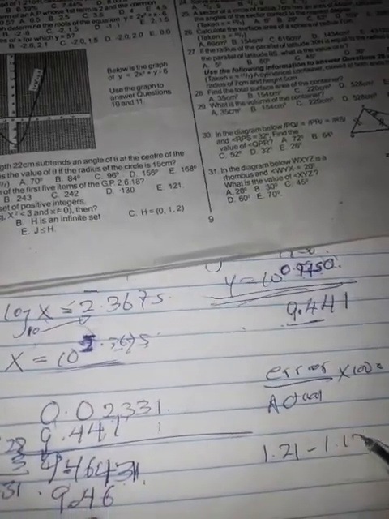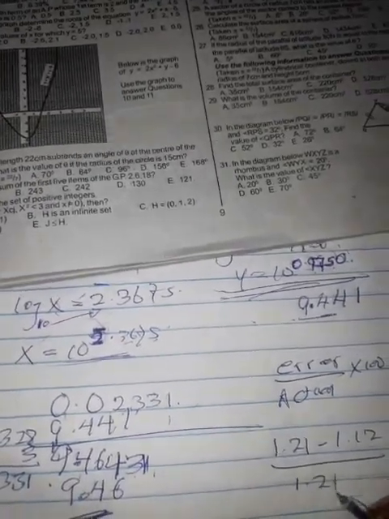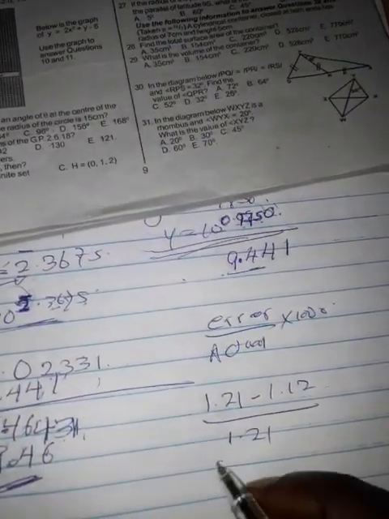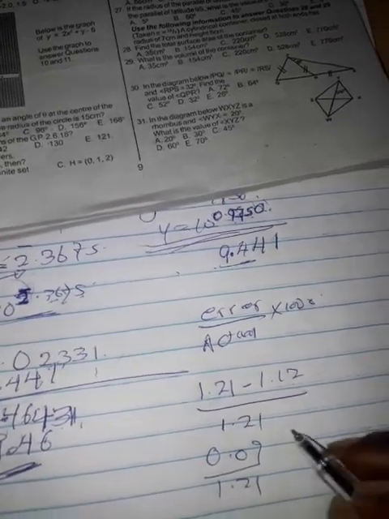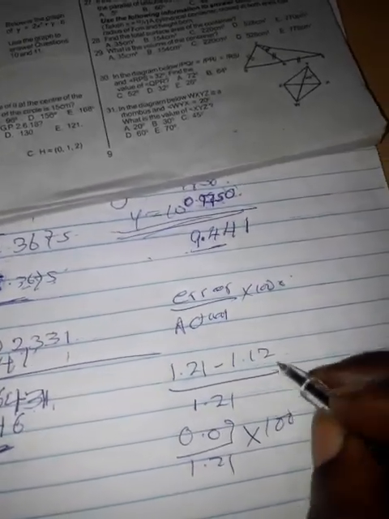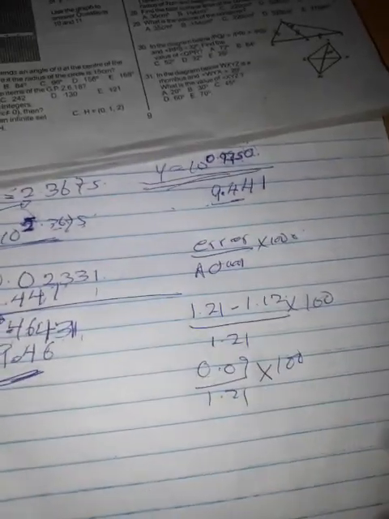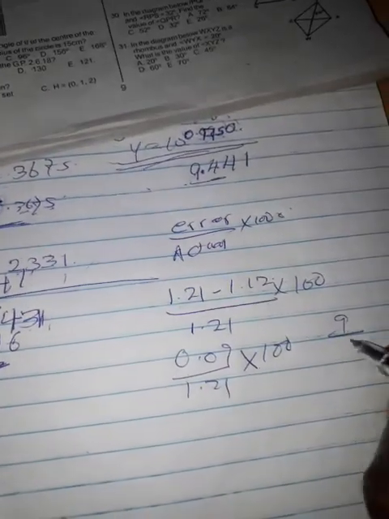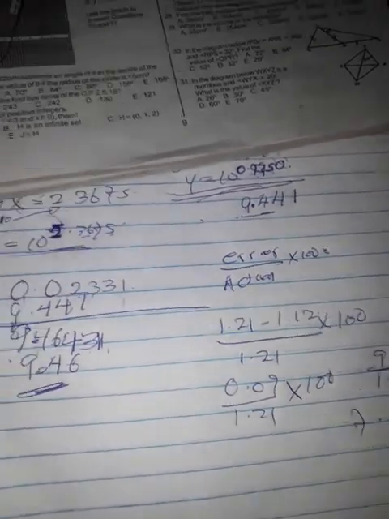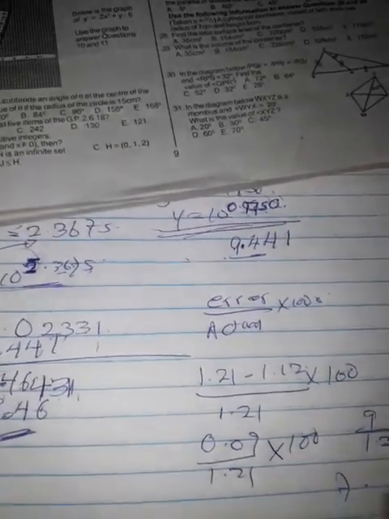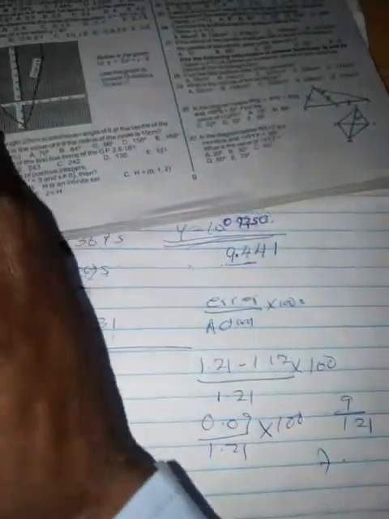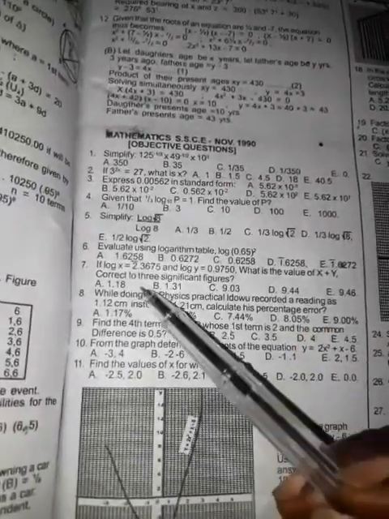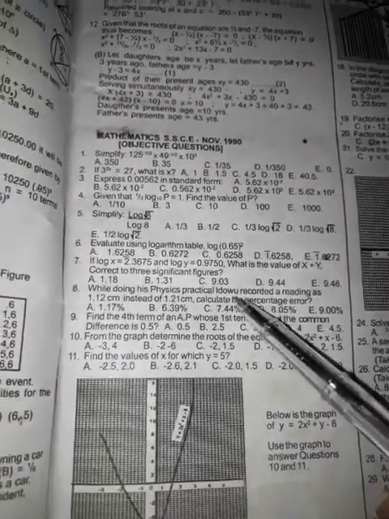So I'm having 1.21 minus 1.12, divided by the actual 1.21. If you subtract, that will give me 0.09 over 1.21, then times 100. So if you multiply, that is 9 over 1.21. It will be around 7 point something. If you have a calculator, you can press it, but let me check the answer. You can check using your calculator.